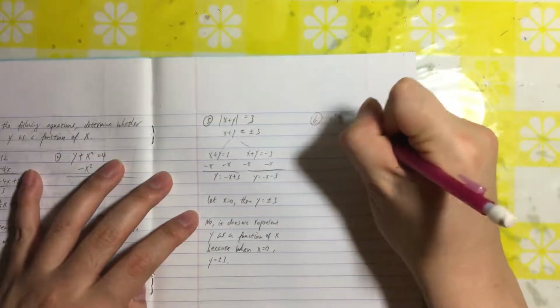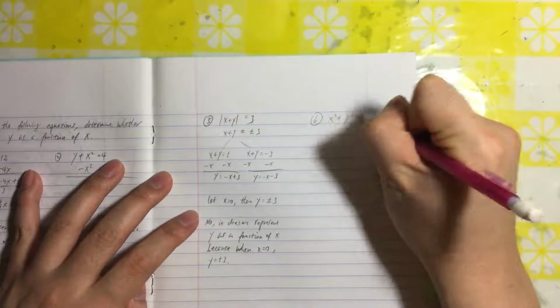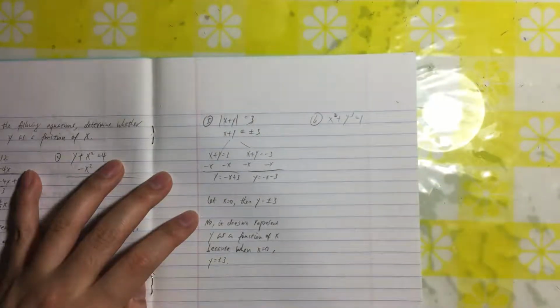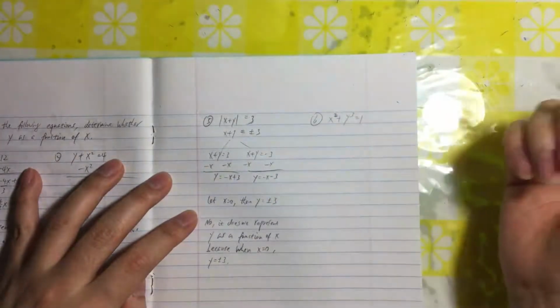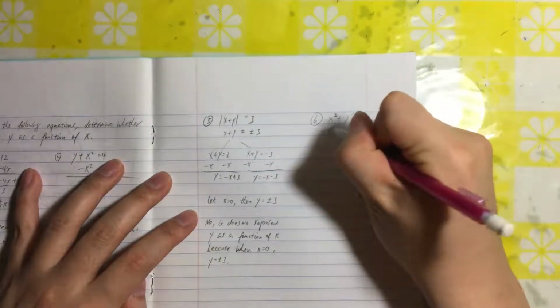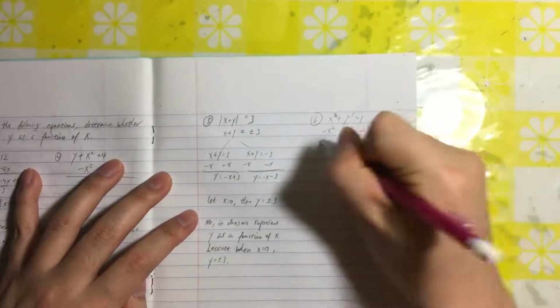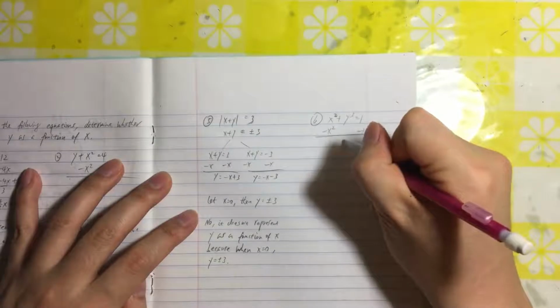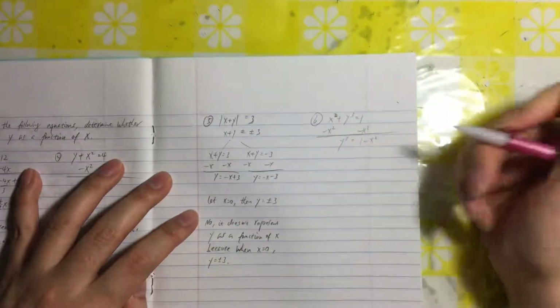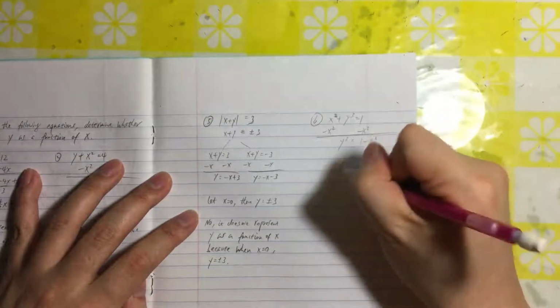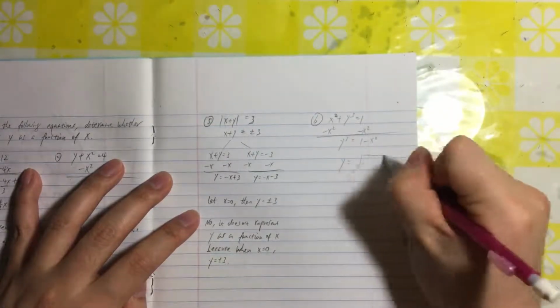Next, x squared plus y cubed equal to 1. Determine whether this equation represents y as a function of x. So let's try to isolate y first. Try to get y by itself first. Here I can subtract x squared from both sides first. If I subtract x squared from both sides, I get y cubed equal to 1 minus x squared. In order to get y by itself, I take cube root on both sides.